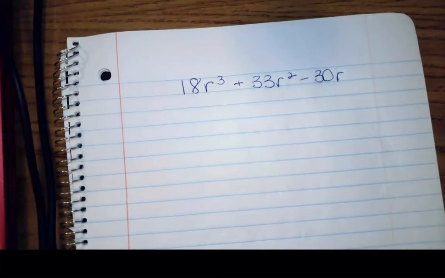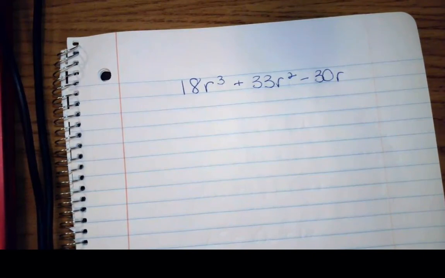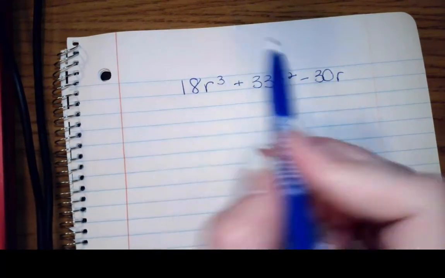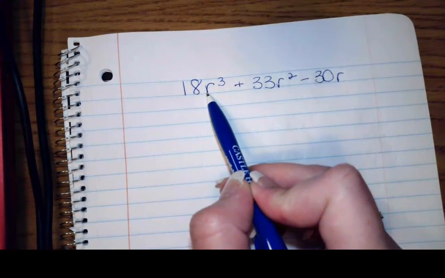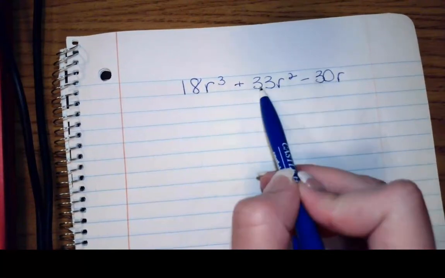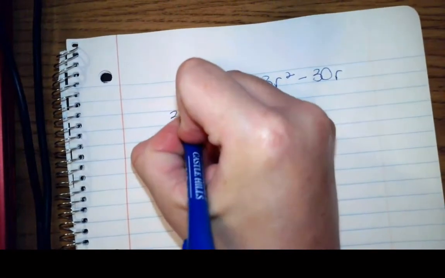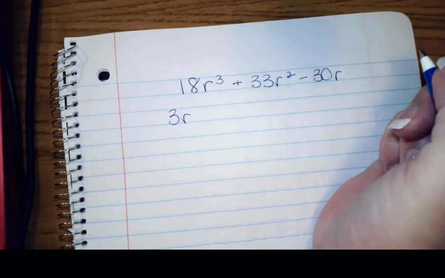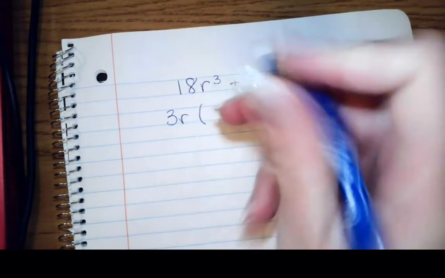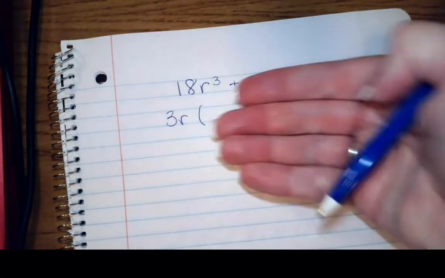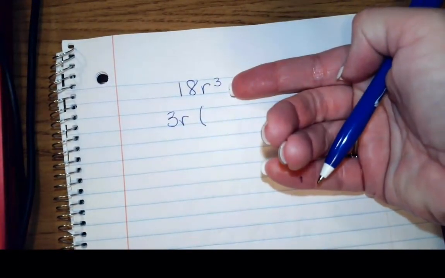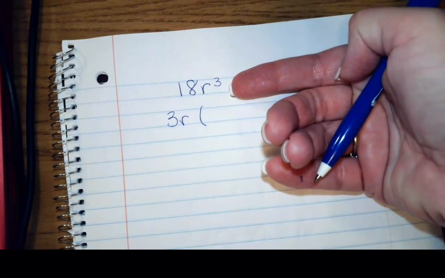Do you want to know why? Because the first thing I do every time I factor is see if there's something common. So I notice I can pull out an r from everything. I also notice I can pull out a 3 from everything. So remember when I say that I'm pulling it out or factoring it out, I'm actually dividing. So if I divide out a 3r from everything, what is 18r to the third divided by 3r?